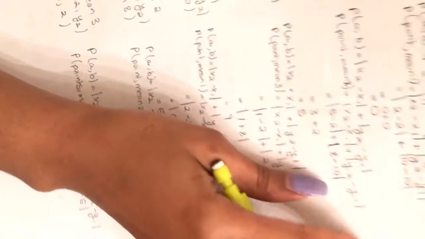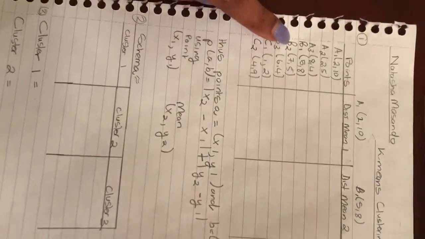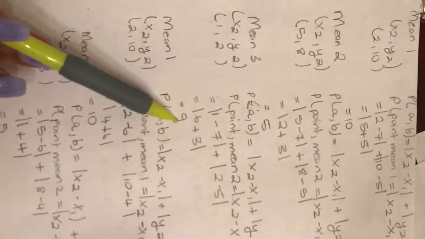I'm going to flip the page. It's a lot. As you can see, I continued down to A3 with all my points, and then to B1 and B2, doing the same calculations using the same means all throughout, to C1, C2, which was the last point that we were given.